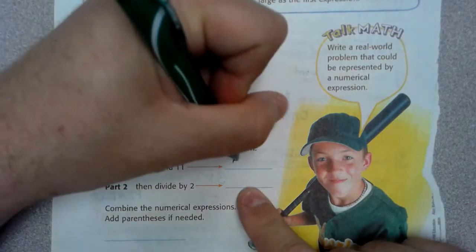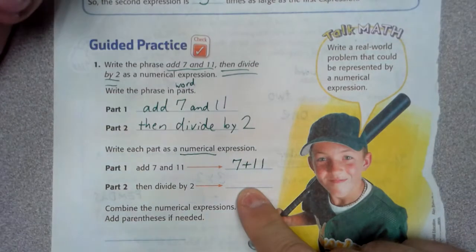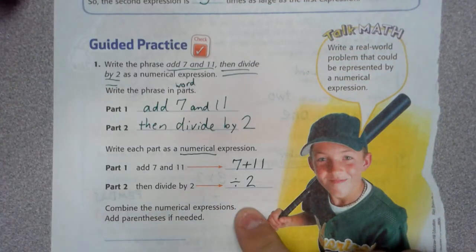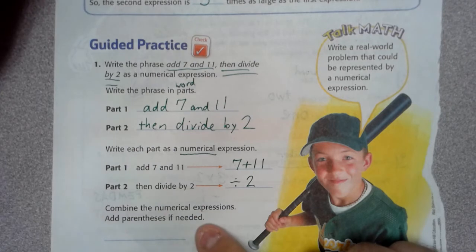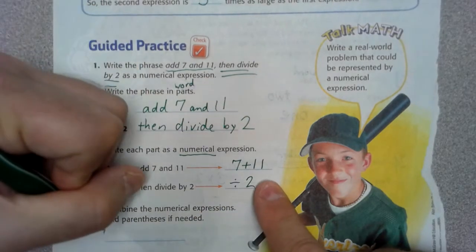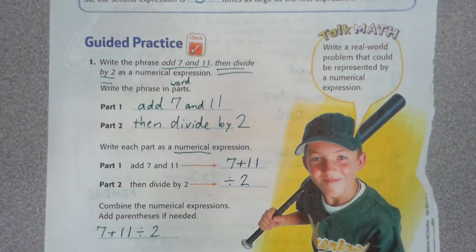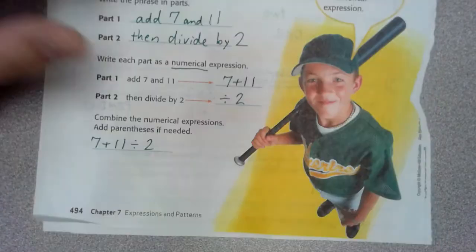So we're going to say, well, we're adding 7 plus 11, and then divide by 2. Pretty easy, right? So now we're going to combine these two and add parentheses as needed. So we're going to write 7 plus 11 divided by 2. Now, do we need parentheses on this one?